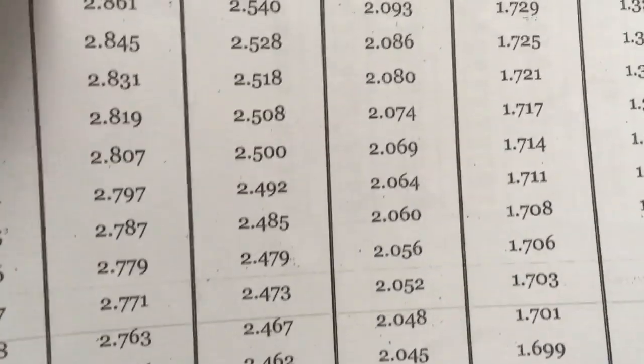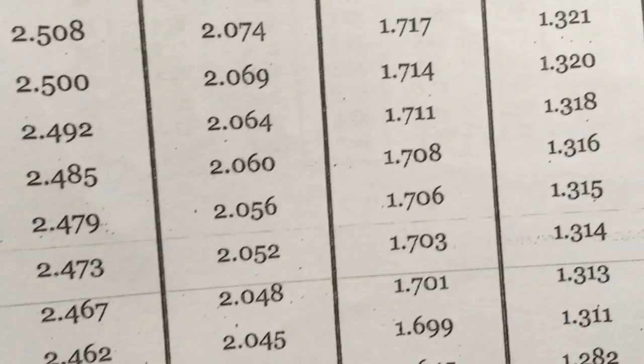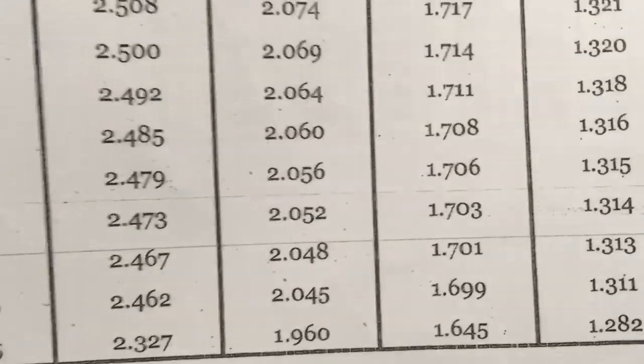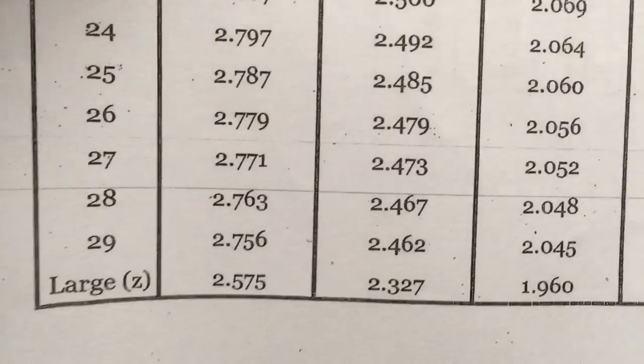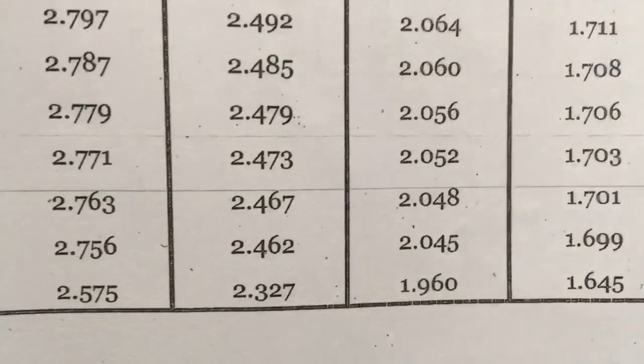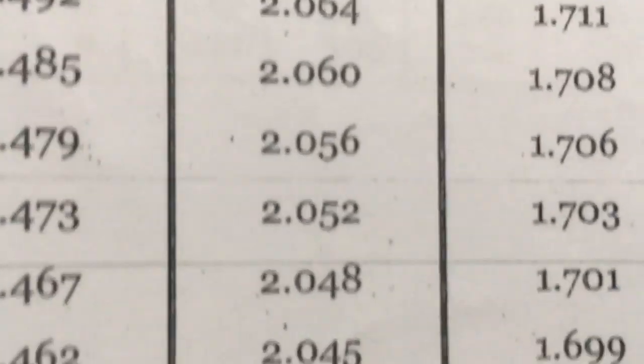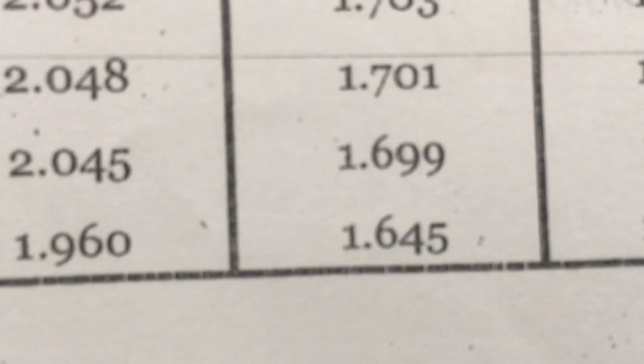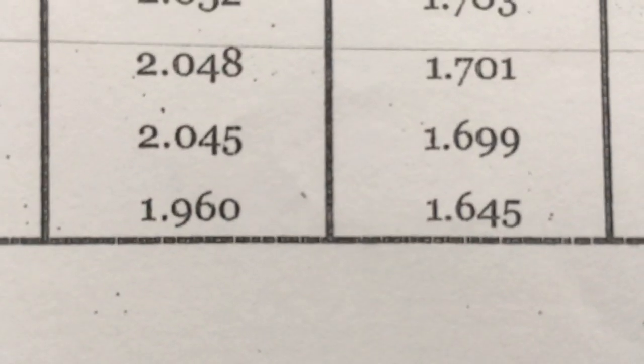Because of the large degrees of freedom, our n is 320 minus 2, it's irrelevant because the table only goes to 25, so anything larger than that with 0.05 would have to be 1.645.